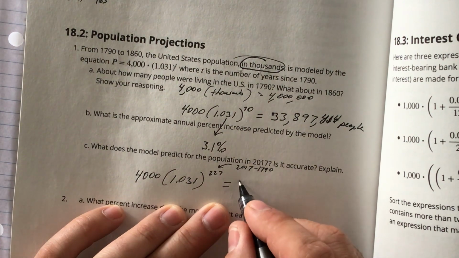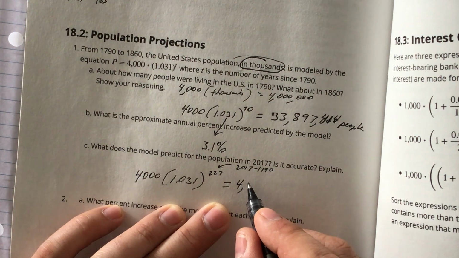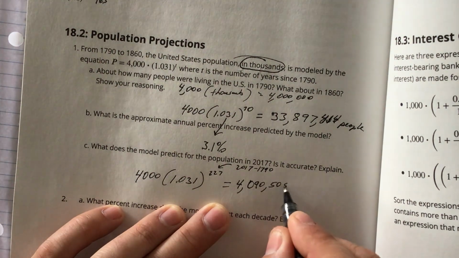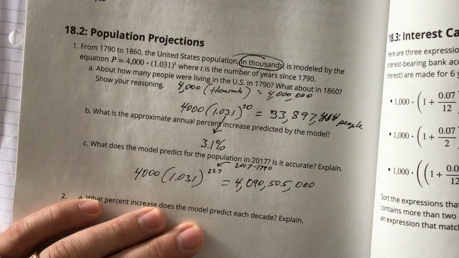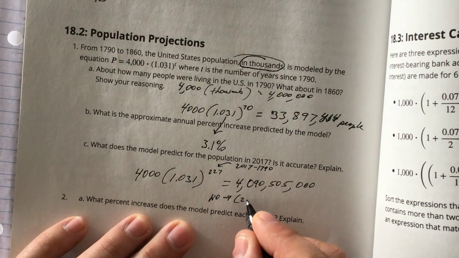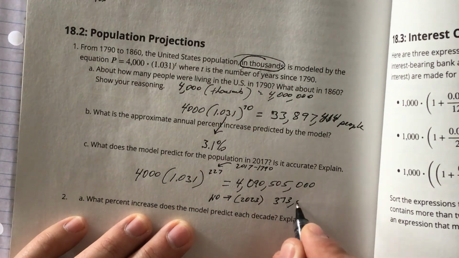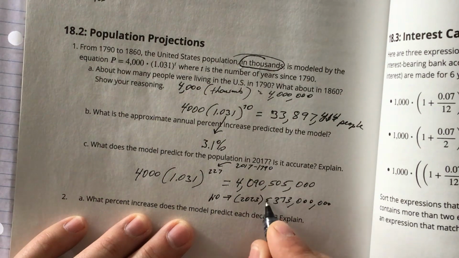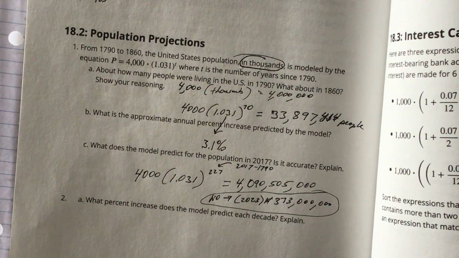4 million. Ready? All right, 4,090,505,700. All right, that's good enough. So 4 billion people. Is that accurate? No. Why? Current population in 2023, right now, is 373 million in the United States. So 4 billion is not accurate. We wouldn't be able to hold 4 billion people in the United States.